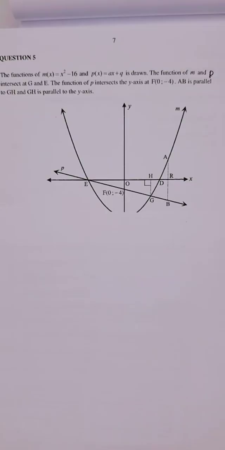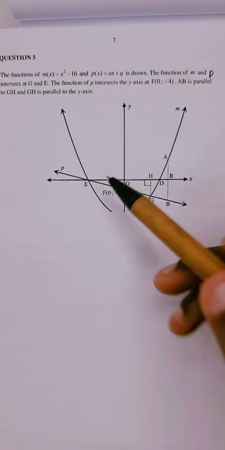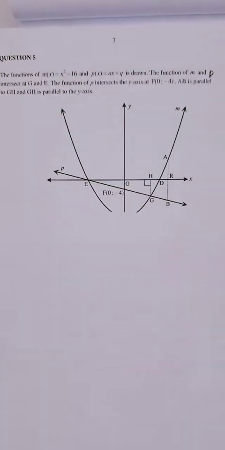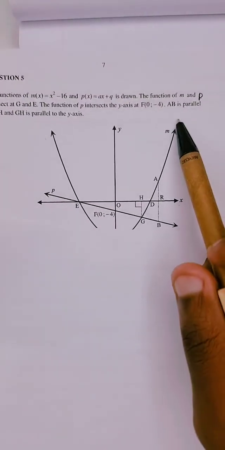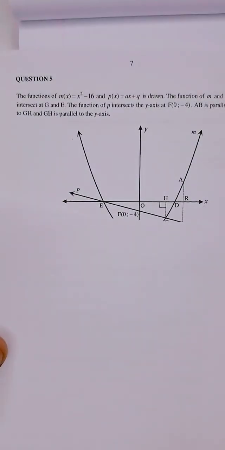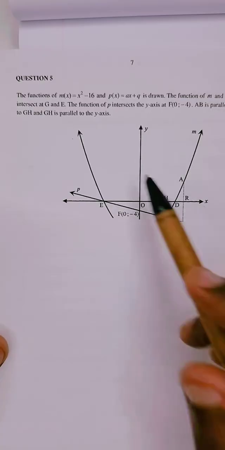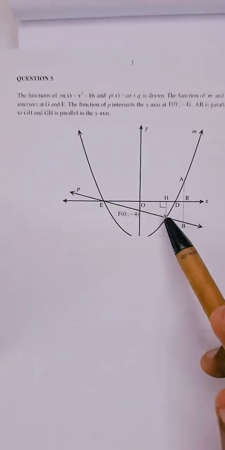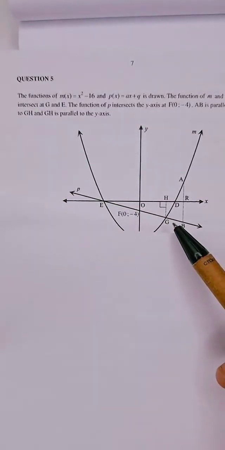They have a relationship, something special happening at E and at G. We call that the point where the functions m of x and p of x intersect. So formally, we call the point E and the point G the points of intersection.